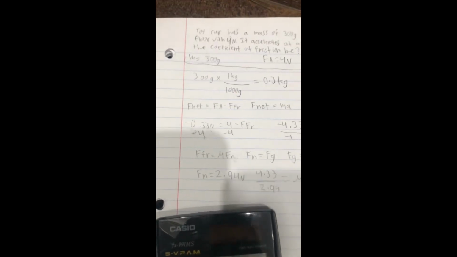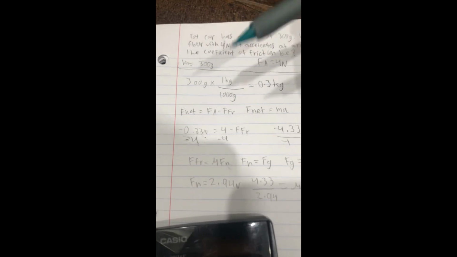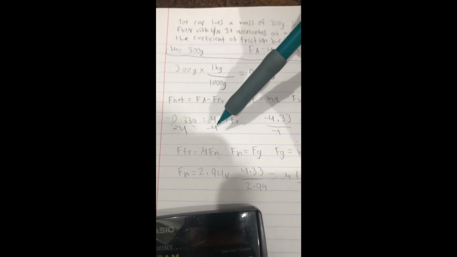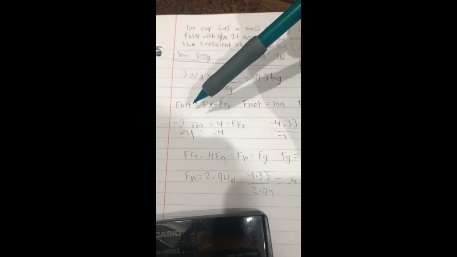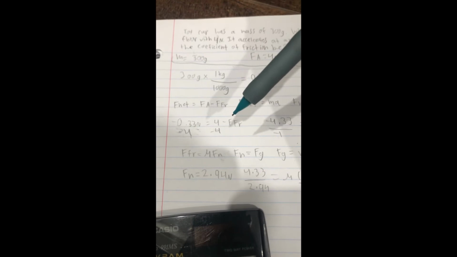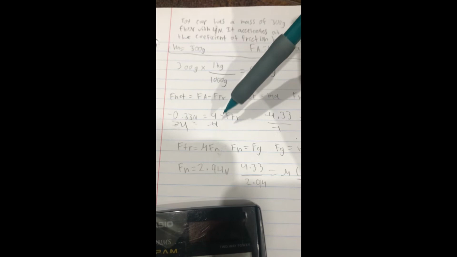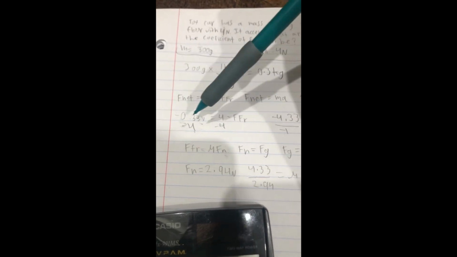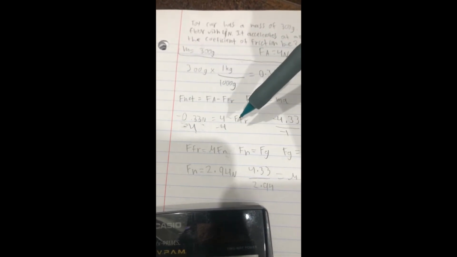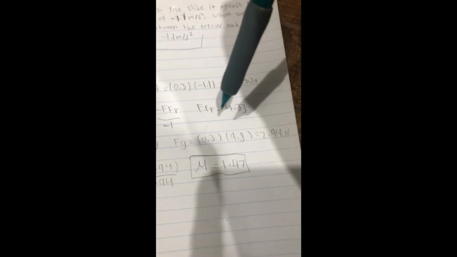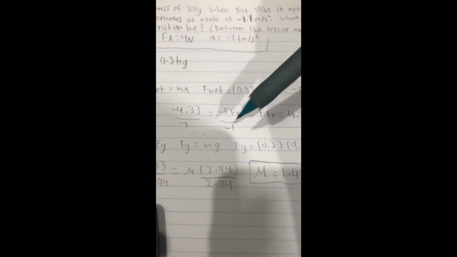To get our force of friction, we will first punch in the numbers into our formula. So we have 4, which was our force applied, our force net, minus 0.33 newtons. And now we want to isolate force of friction. So we can subtract that from this side so we can isolate that. We also have to do that to this side, because what you do for one side, you have to do to the other. And we end up with 4.33. Over here, I divided each side by -1 to turn the force friction into positive.